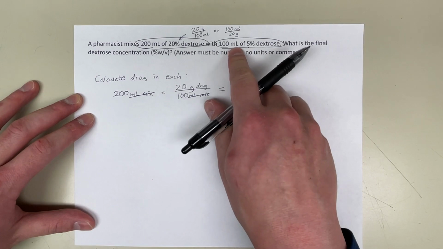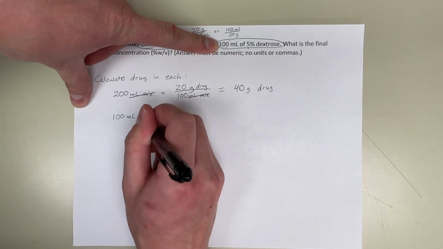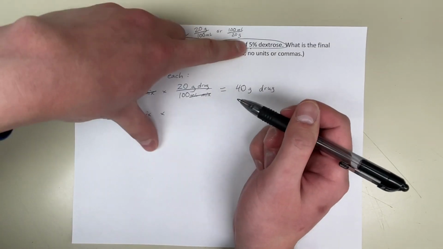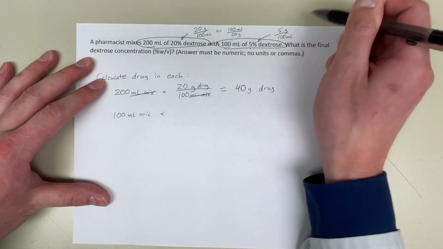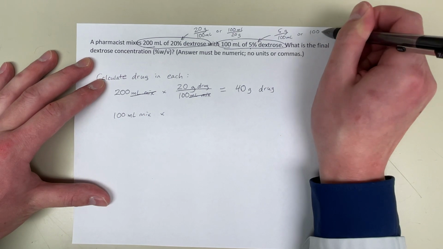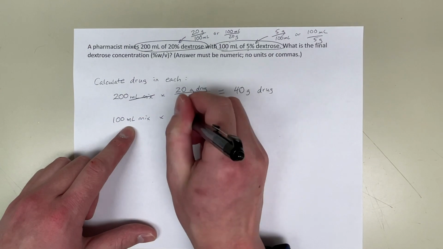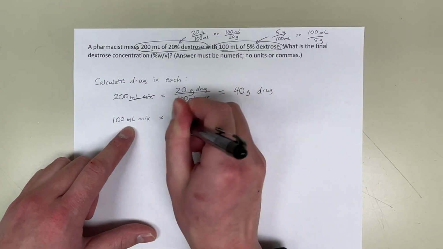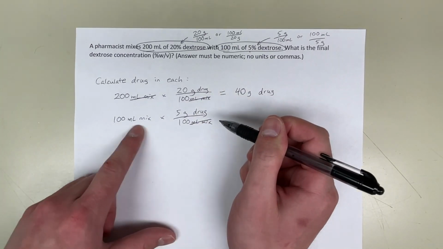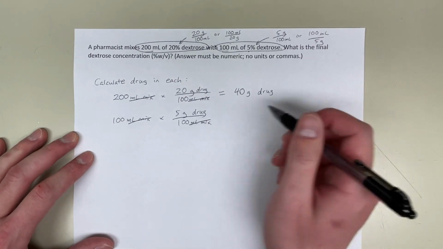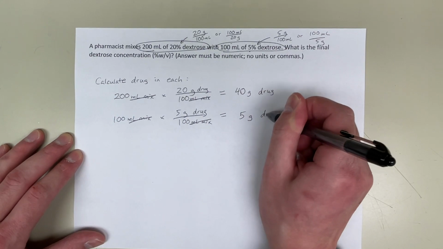And now I'm going to calculate the amount of drug in this solution. So 100 milliliters of the mixture times 5%. So 5% is the same thing as 5 grams over 100 milliliters, or it could be 100 milliliters over 5 grams. The reason why I know to use this one is because I want the milliliters here in the denominator to cancel out milliliters here. So when I solve for this, 100 times 5 over 100, that equals 5 grams of drug.